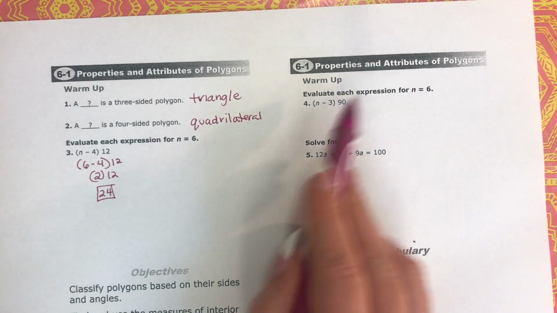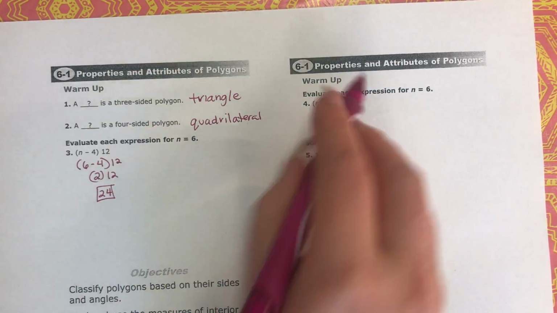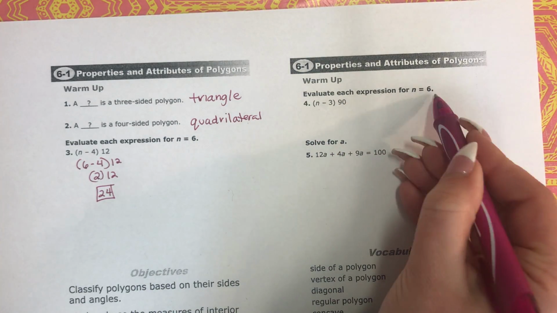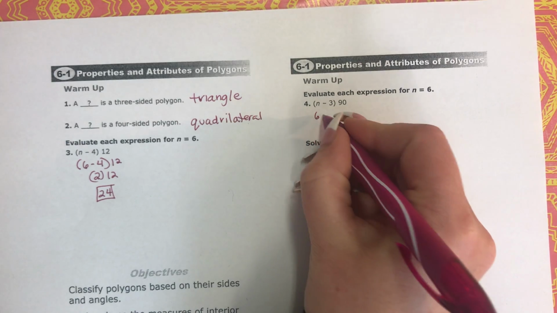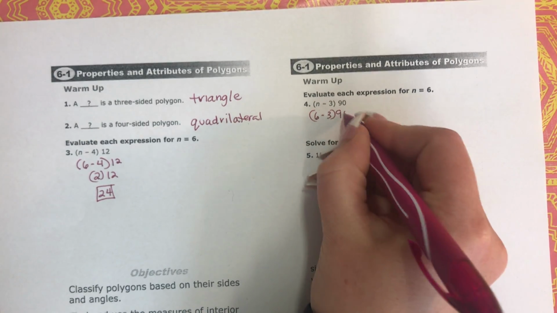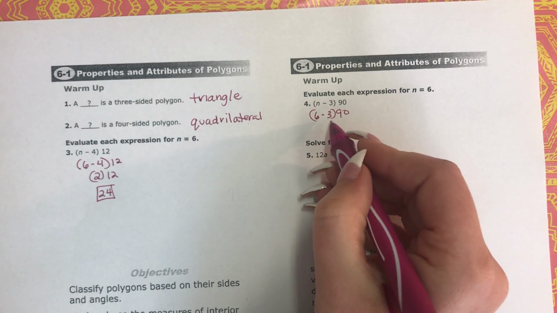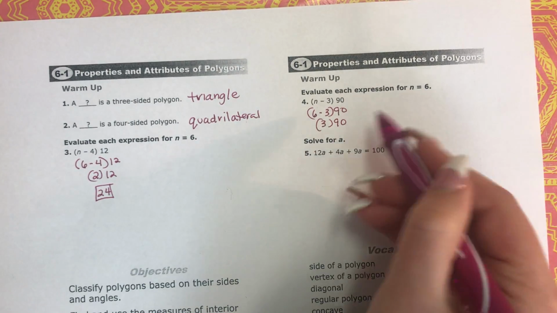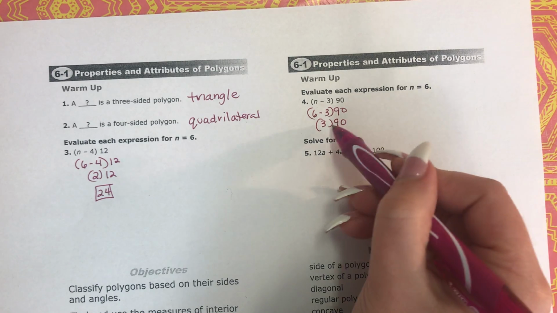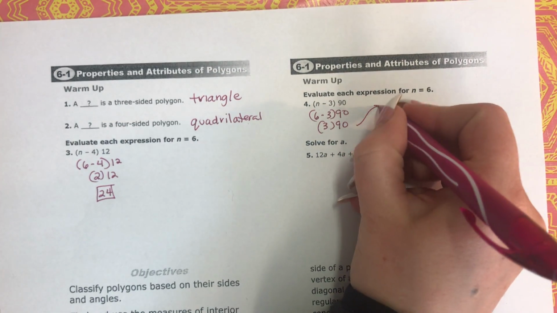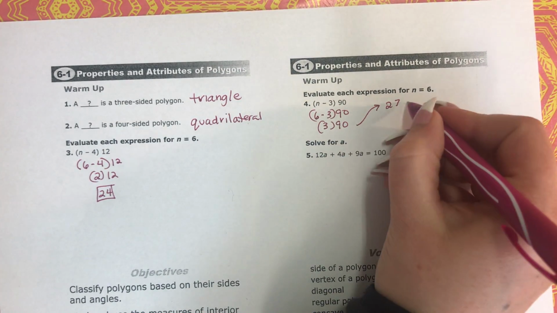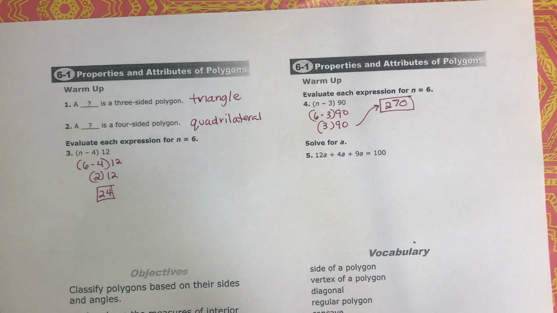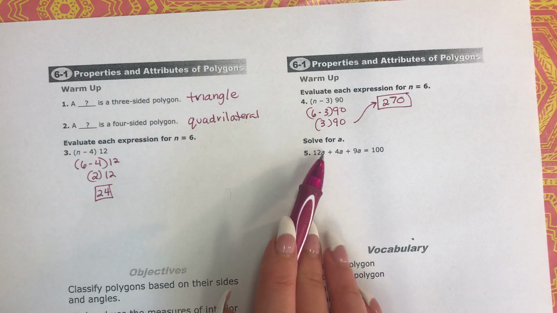Okay, let's go over here. We're going to insert 6 in there for n. It says evaluate each expression. Here's our expression, n equals 6. So we substitute 6 in there. And again, it looks like we're going to have order of operations. We got to do the parentheses first. And then we just have 3 times 90. An easy way to do that is 3 times 9 is 27, and then add the 0, it's 270. Perfect.